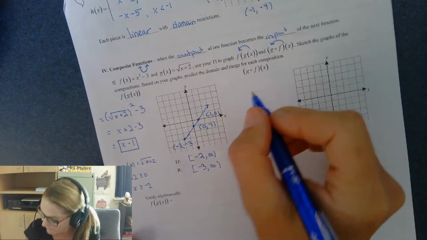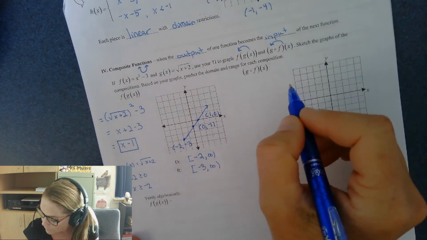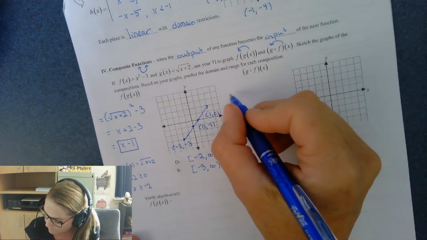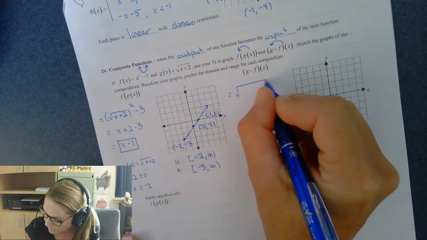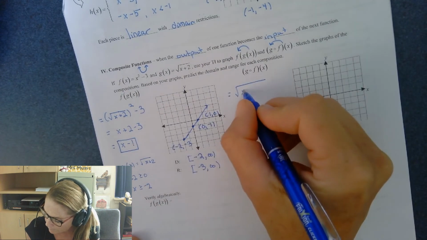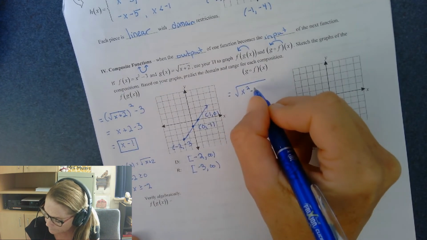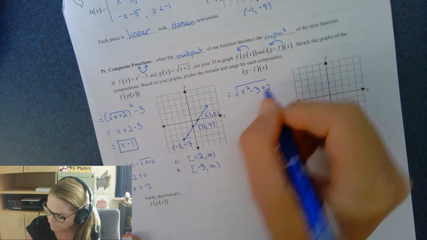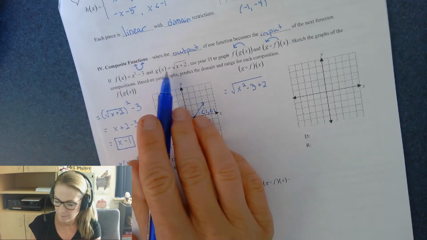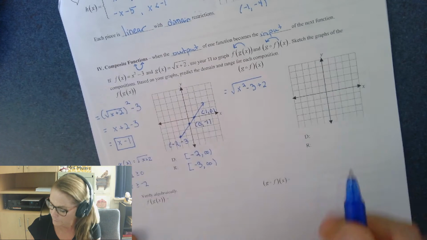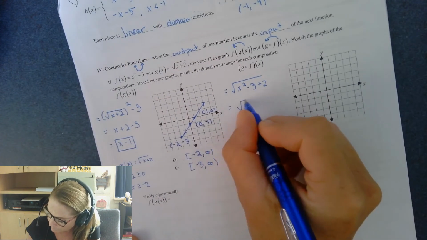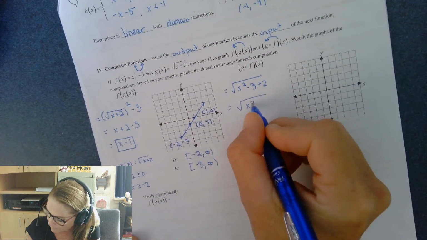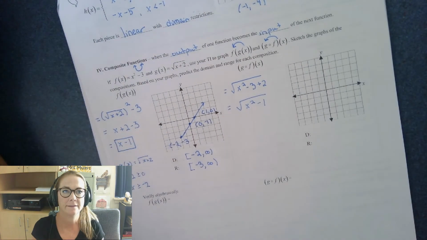All right, so now let's go this way. We're going to plug f into g. So let's go here: x squared minus 3 plus 2. I'm just putting this x squared minus 3 plus 2 in there. So this is going to shake out to be x squared minus 1.